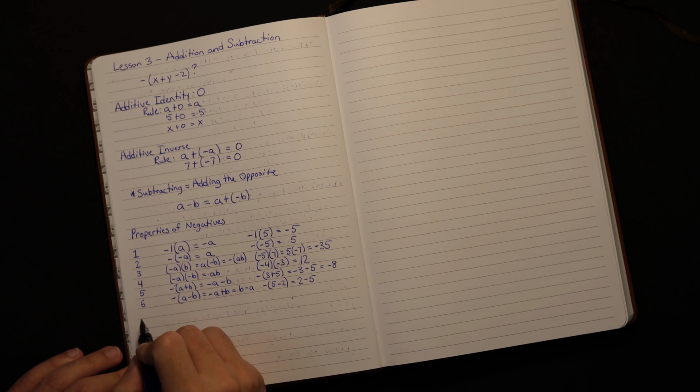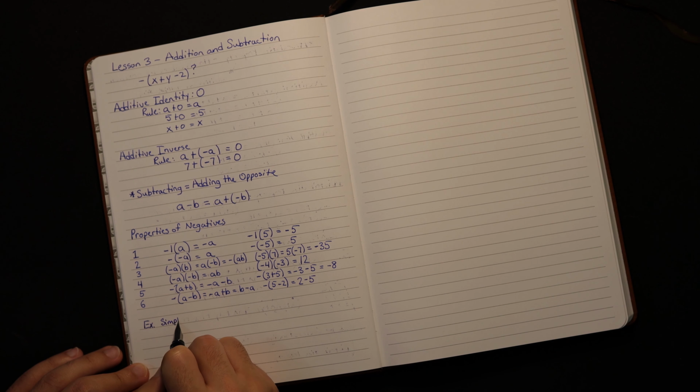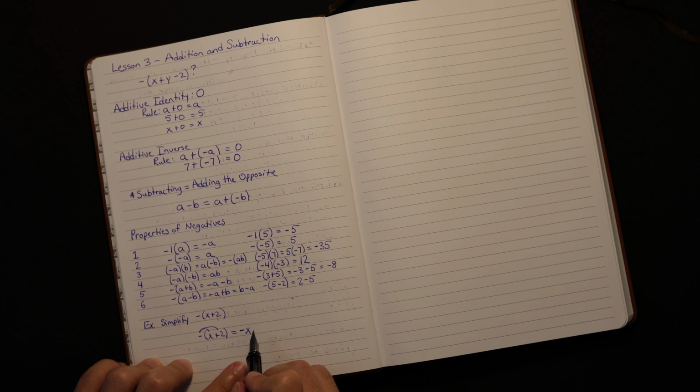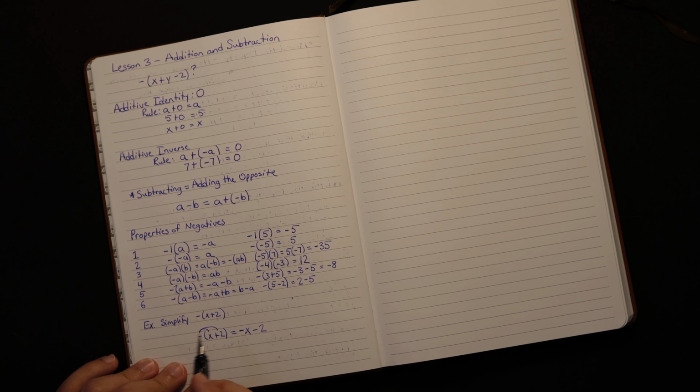Here is a quick example of property 5. Let's simplify negative x plus 2. If I start off with negative x plus 2, I can distribute this minus sign into x. So negative times x is going to be negative x. And then the negative times the 2 is going to result in minus 2. And then also, in case you didn't know, when you have a negative in front, we treat the value as it being just a 1, a value of 1.